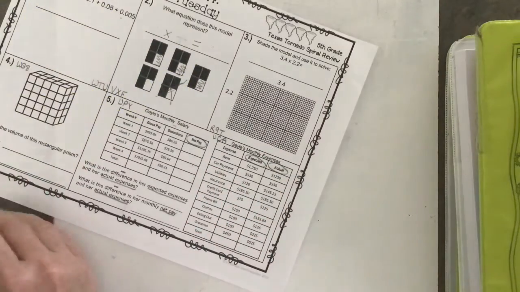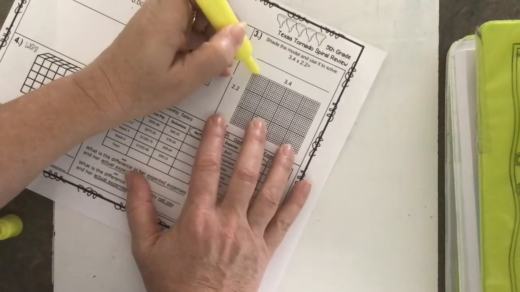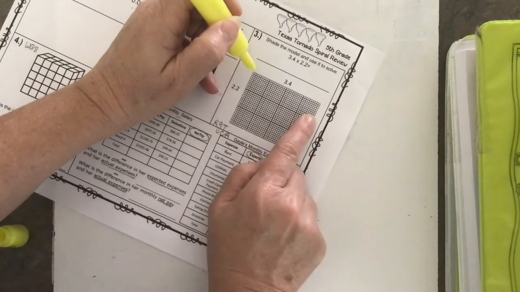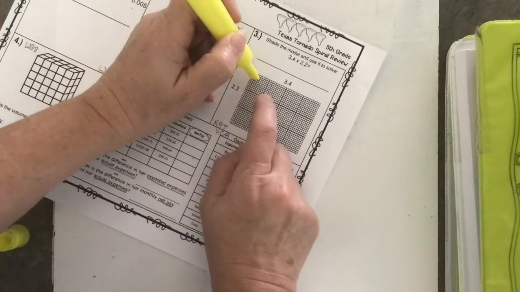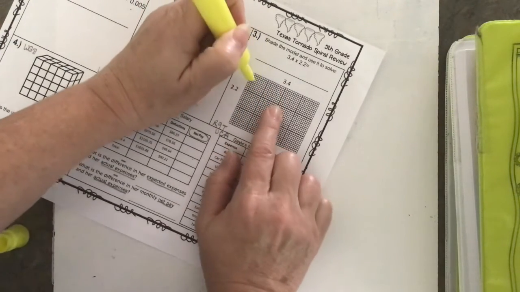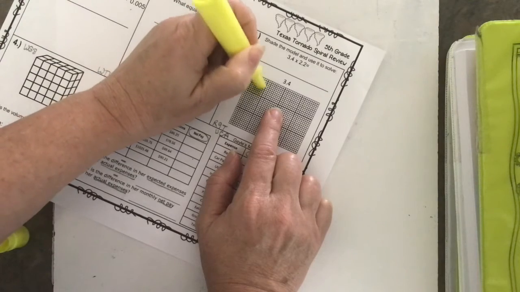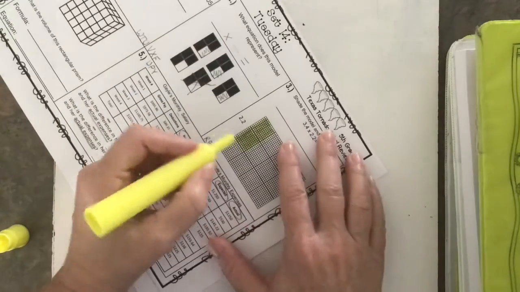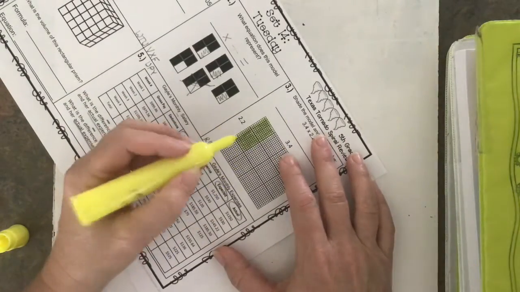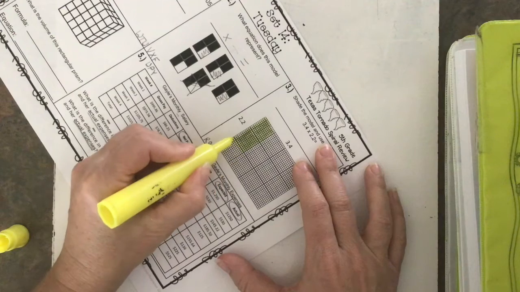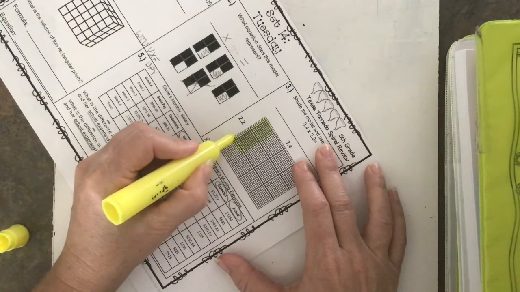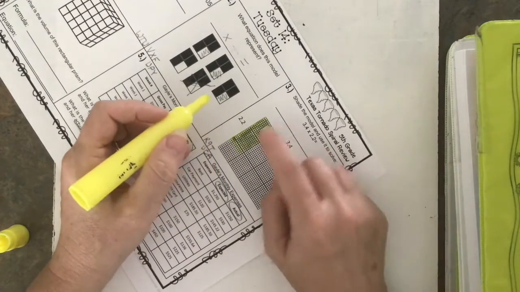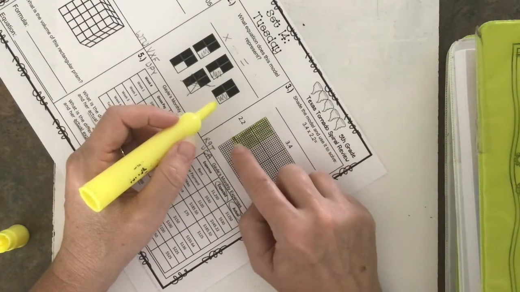So very carefully, you're going to shade 2 wholes. Let's see, we're going this way, yes? So 2 wholes. There's 1 whole. And there's another whole. And then 2/10. A 10th is a row, yes? So that'd be 1 row and another row, okay? So now we've shaded the 2 wholes and the 2/10.